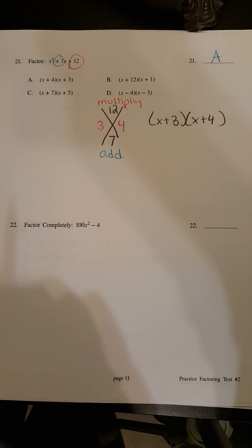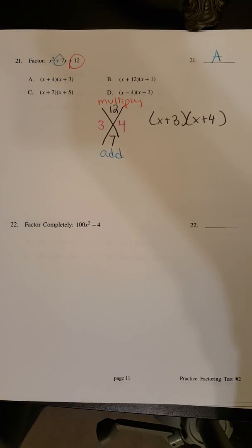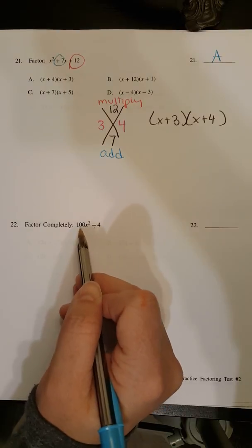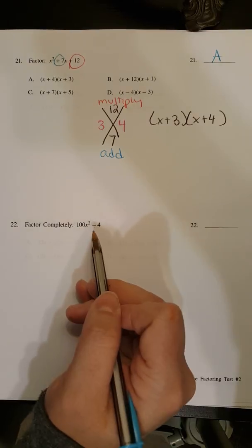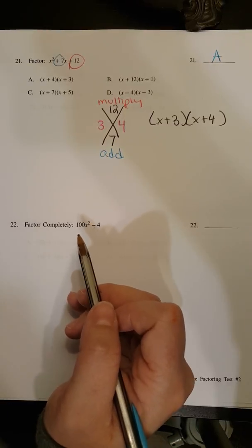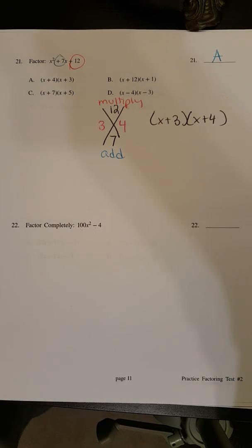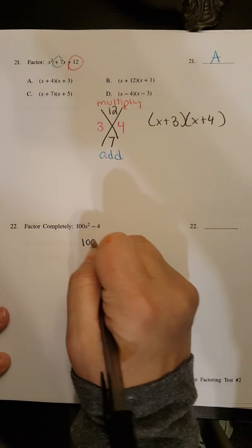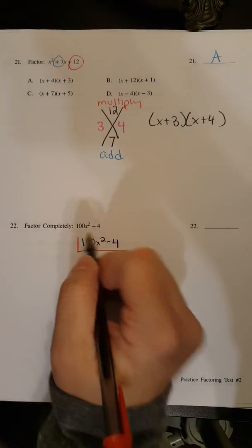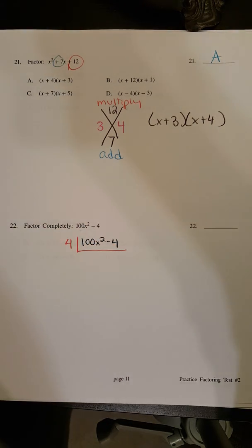All right, number 22, factor completely. I notice right here, this is a binomial, it's subtraction, and they're both perfect squares. So I normally would follow my difference of squares rule. However, this one has a greatest common factor. Both of these numbers are even. So we always have to take out that greatest common factor first. All right, so our greatest common factor here, 2 goes in, but I also notice 4 can go in there.